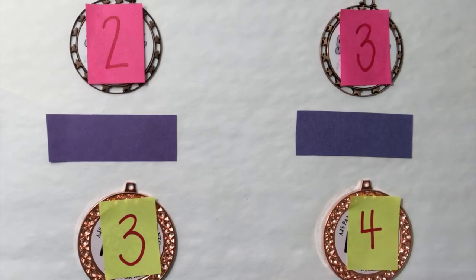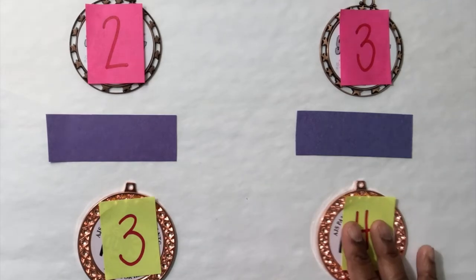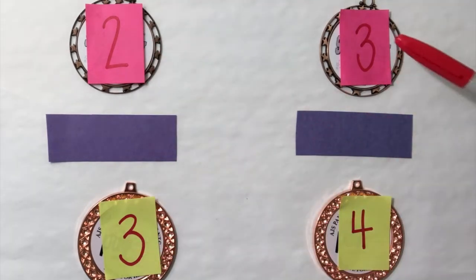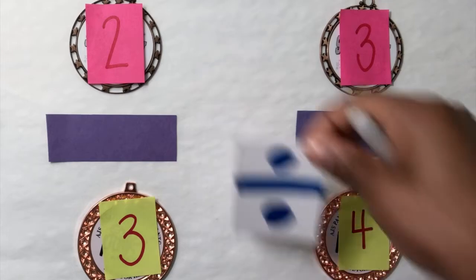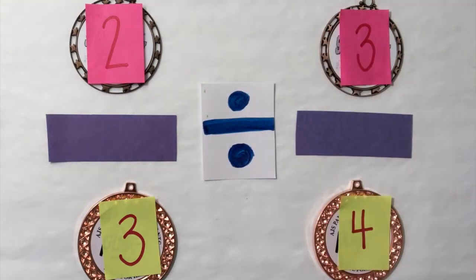So now we have built 2 fractions that we're going to work with: 2/3 and 3/4. So we are going to divide 2/3 and 3/4 by applying the rule that we've learned. And hopefully by now, that song is stuck in your head. So we are going to try to do 2/3 divided by 3/4.